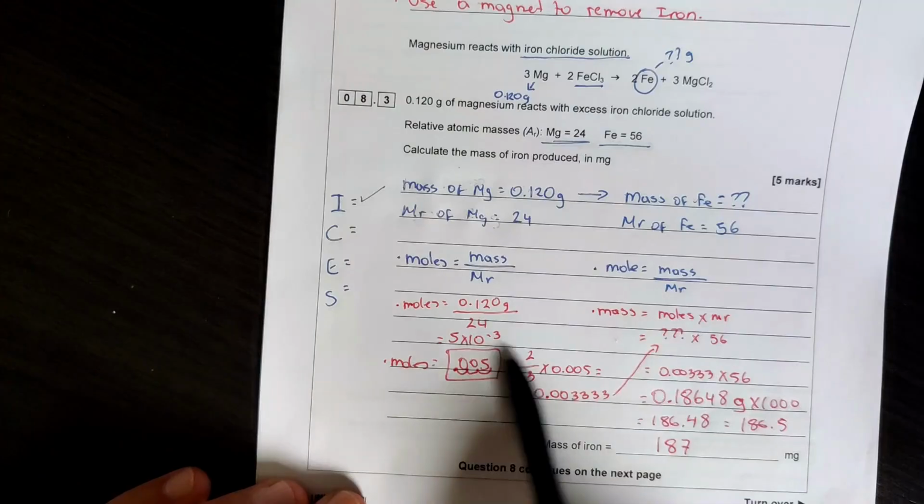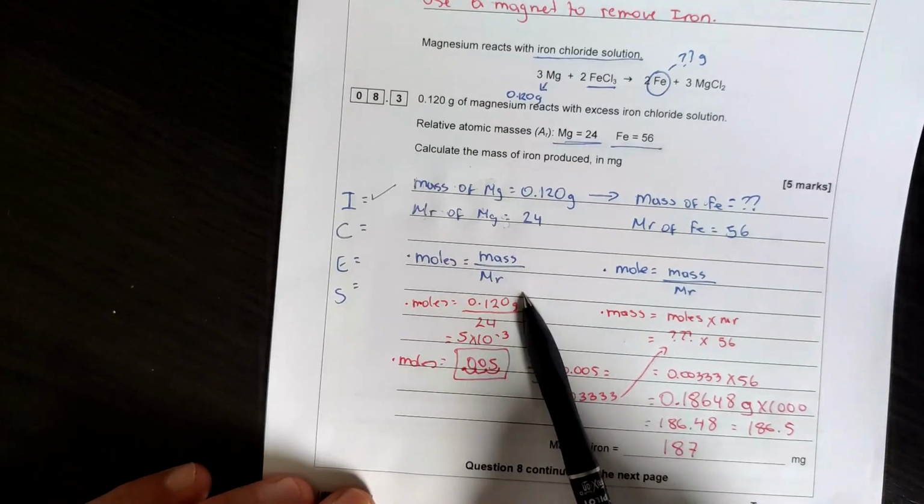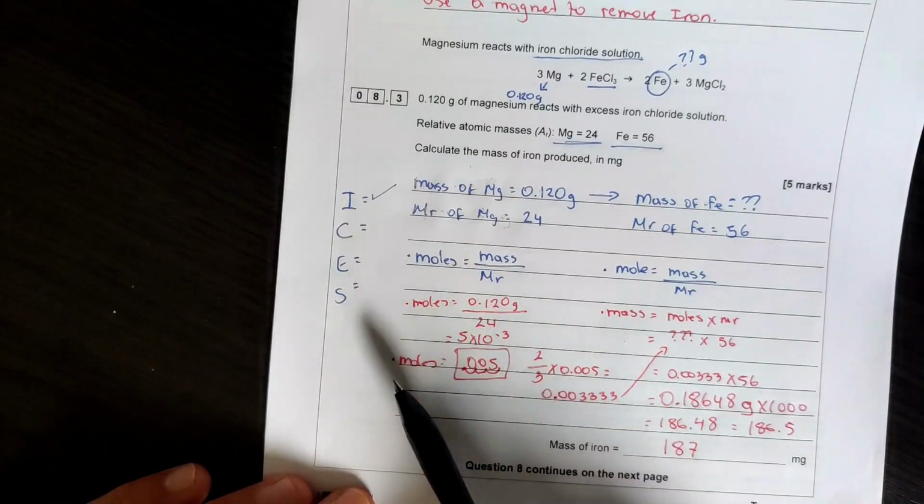Now this here may be a little bit complicated, but essentially what it's telling you is that you have the grams and you have the relative formula mass of magnesium, so you have to calculate the moles.